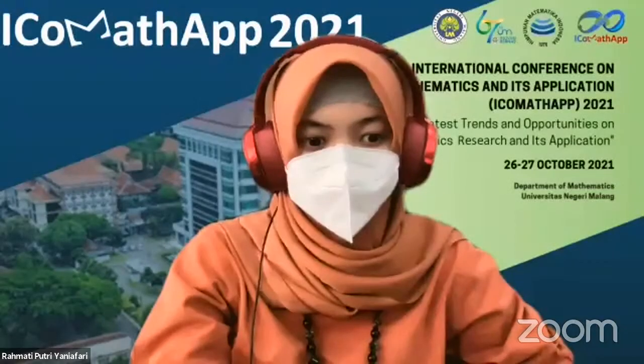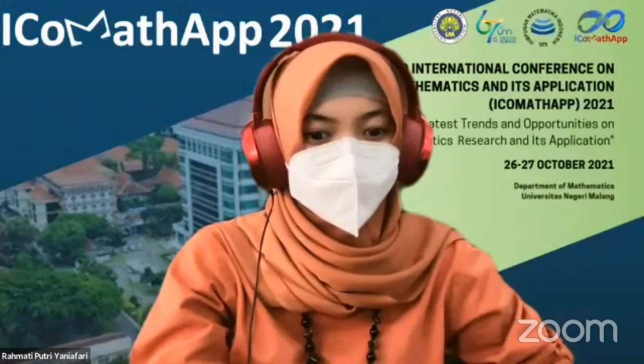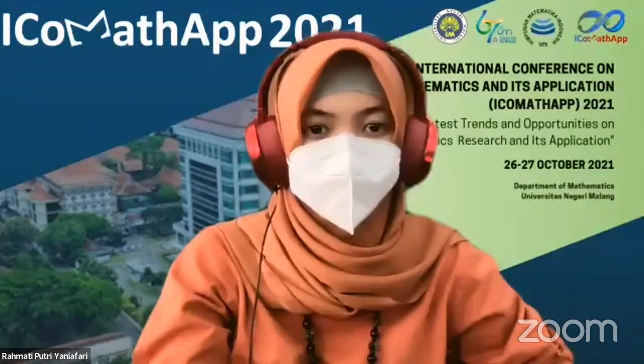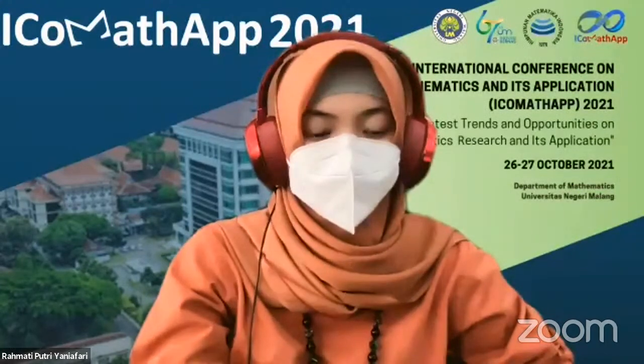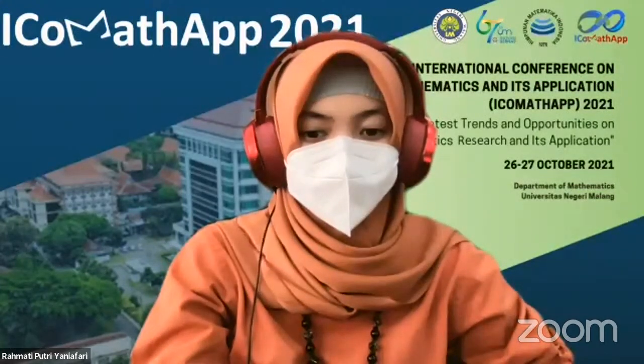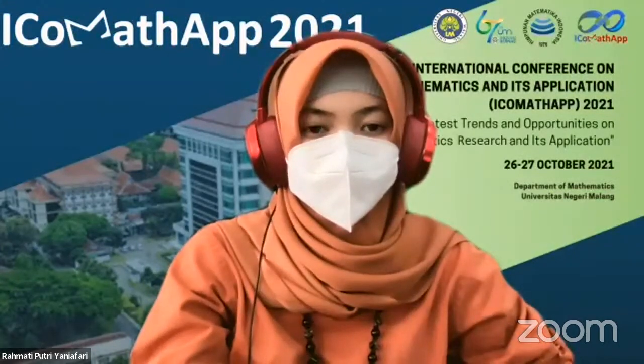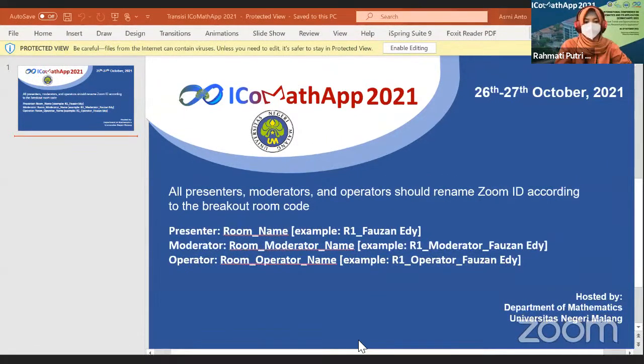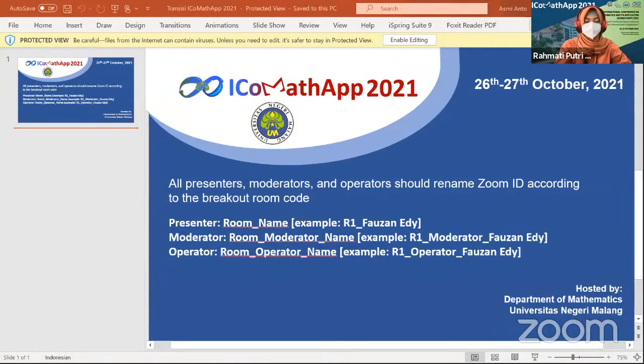Good afternoon, everyone. The operator has set the breakout room, so please manually join the breakout room that you're assigned to. You can click the breakout room symbol in the toolbar and then choose whichever room that you're assigned to, then click join. And then you will automatically be in the small breakout room.